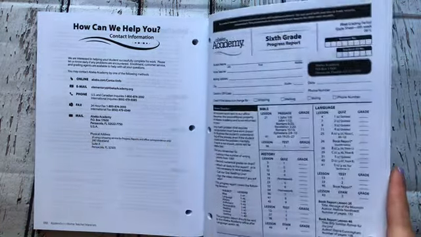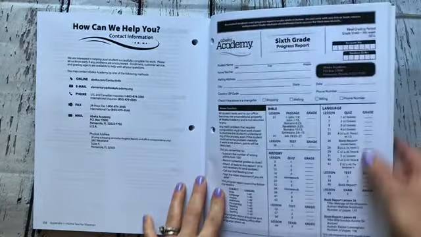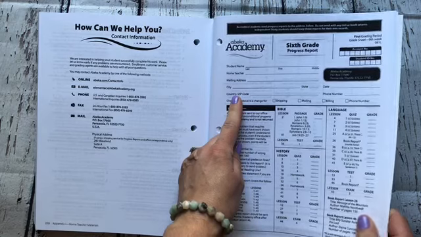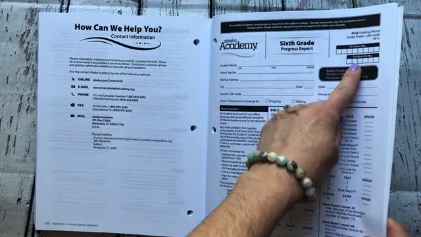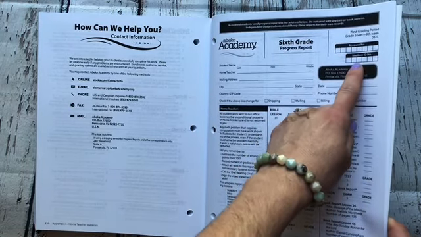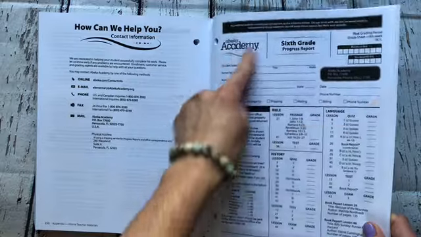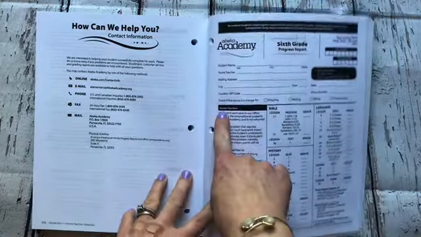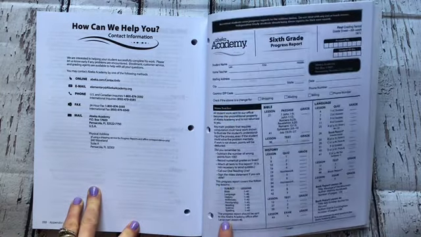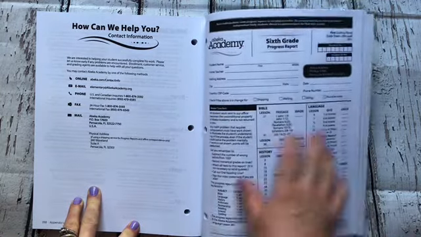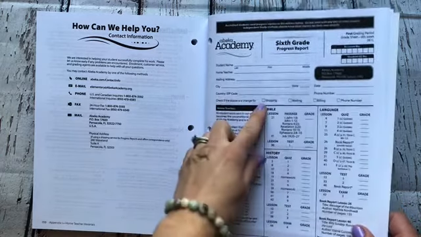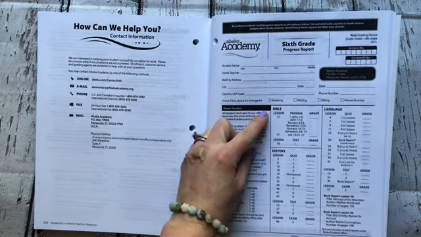If you are accredited, what you're going to want to do is this is the one that's going to go to the school. You're going to want to fill out the account number and student ID, which you should have in your dashboard. You put in all of her information or his information. And then here it just explains to you what needs to be done, how you need to grade it, things to remember, and then it starts in what grades you need to send in.